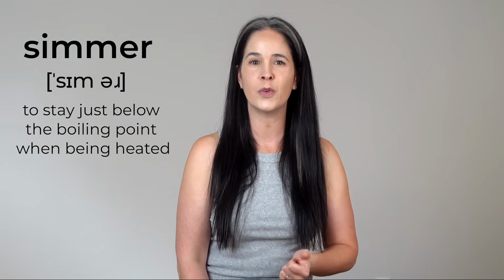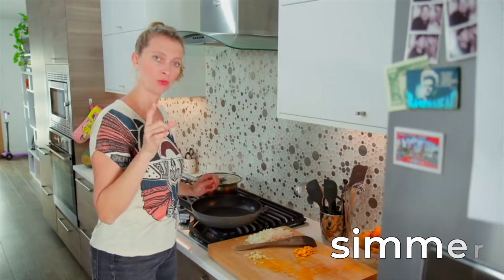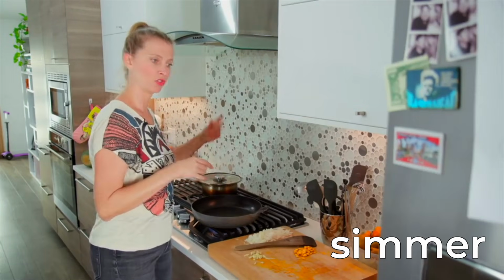This is what we call it when a liquid is fully boiling. It can't get hotter. Boil. The boiling point in Fahrenheit is 212 degrees, so simmering is just a little under that. You want to make sure that your stock is simmering as you add it to the rice.